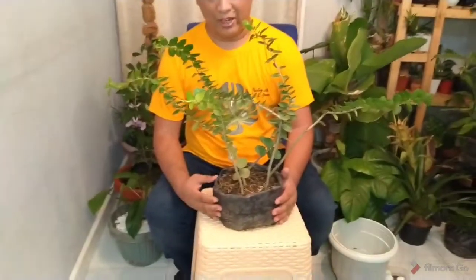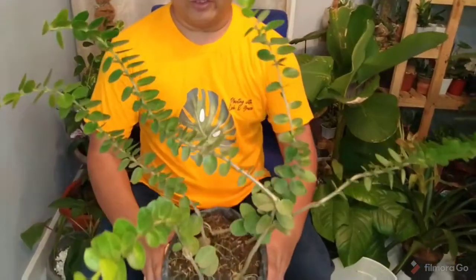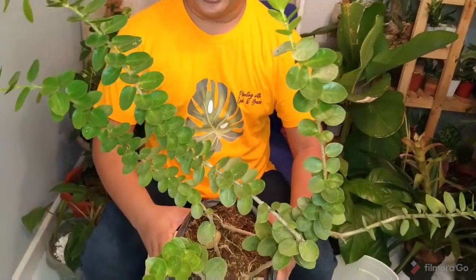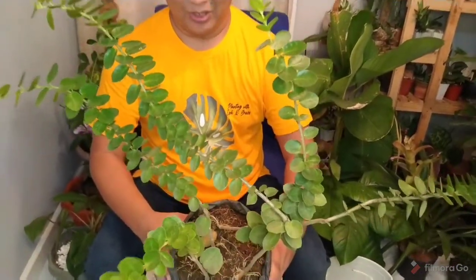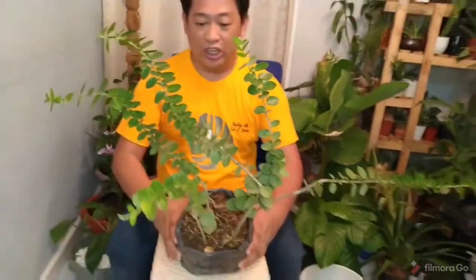Okay. So if you're able to notice, this plant is actually in those places kung saan mountainous. So that means medyo makikita natin to doon sa ating mga matataas na lugar. Okay. So if you're able to notice, ito yung kanyang structure.